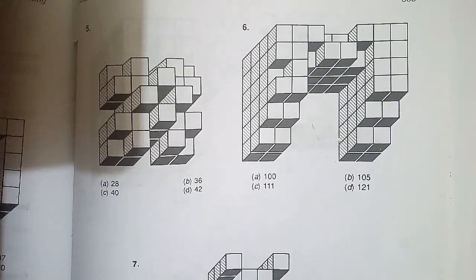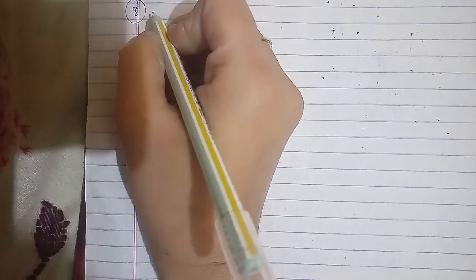So total number of cubes equals 19 into 4 plus 9 into 3 plus 4 into 2. So it is equal to 111. That will be the right answer for this question as well.